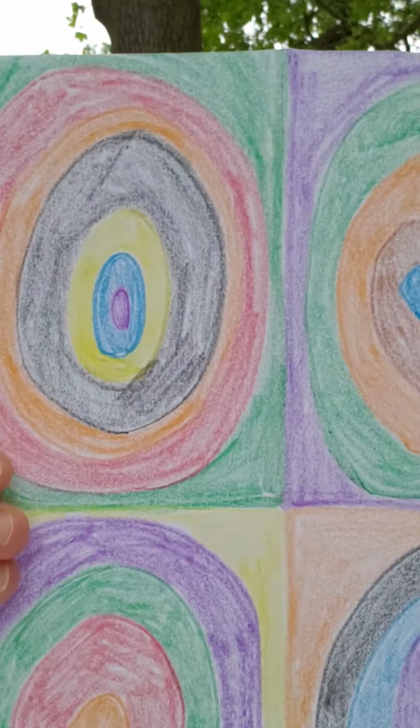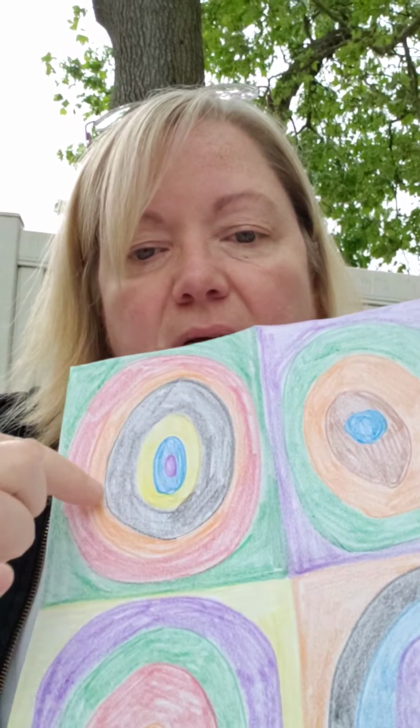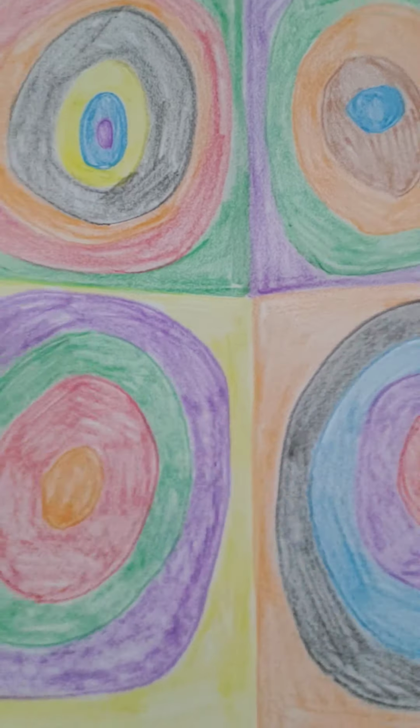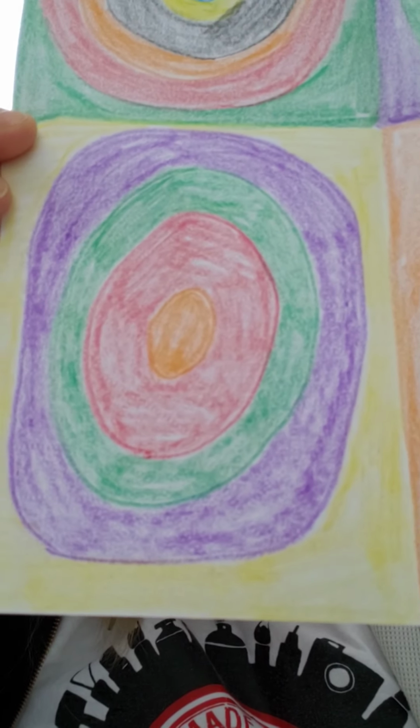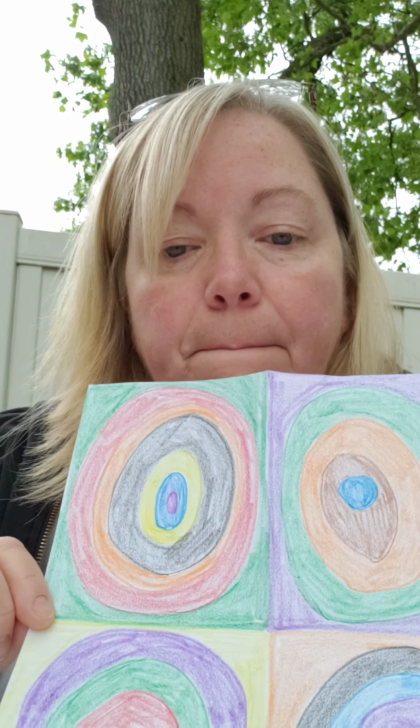And this one, what I did to make my squares was I folded my paper in quarters, like this, first. Then when I opened it up, I had my squares. So I used different colors, and then this one I used crayons. Okay. So you can use any colors you'd like, any way you want, and it's up to you.